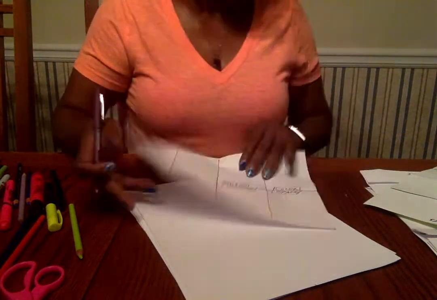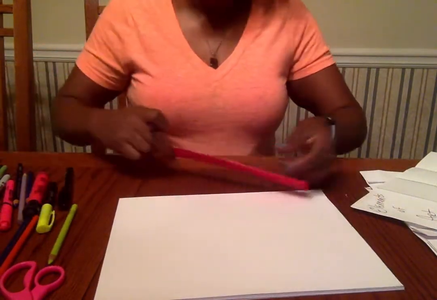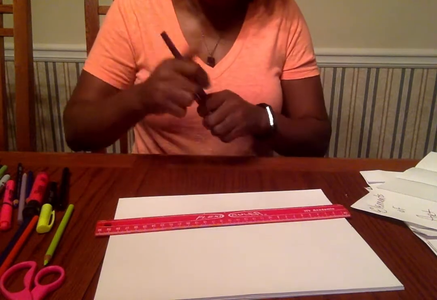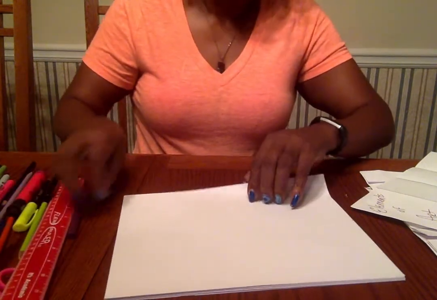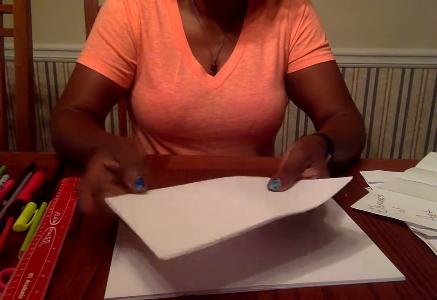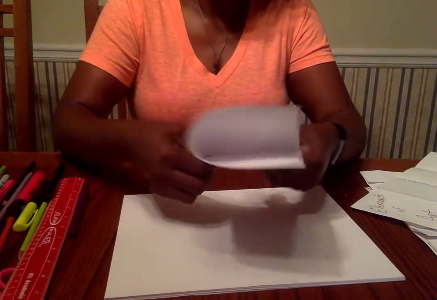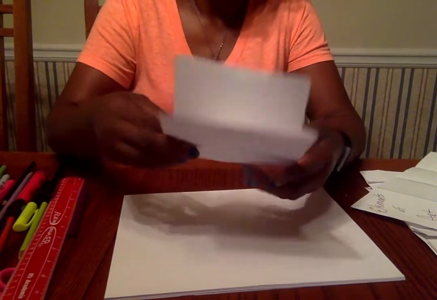All right, and the last one, because I'm ready for you guys to do your work. We're going to start, again, we're going to fold our paper because we want some even lines. So I'm going to fold it in half and then fold it in half again. This time we are working in 4 quadrants.